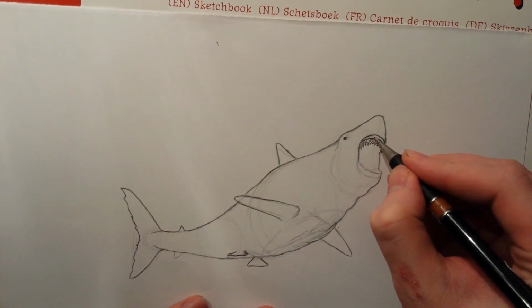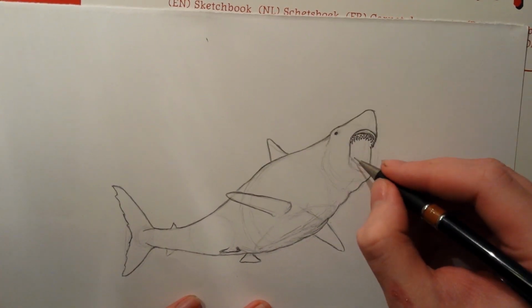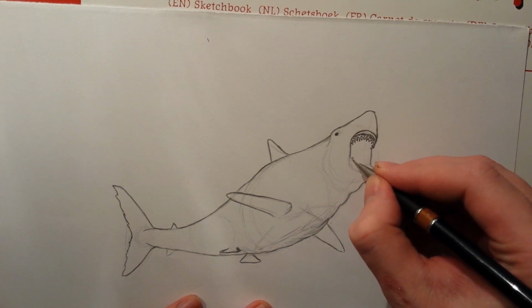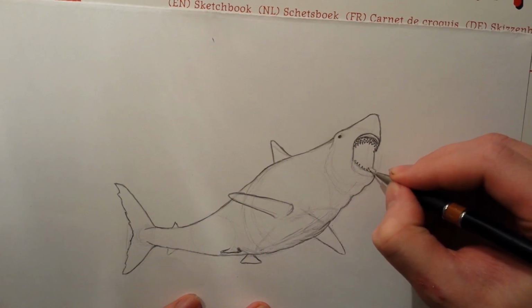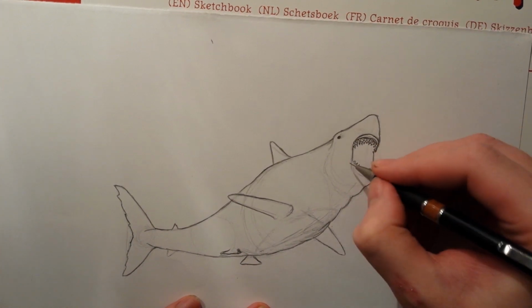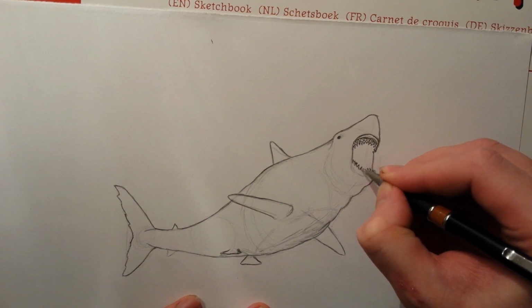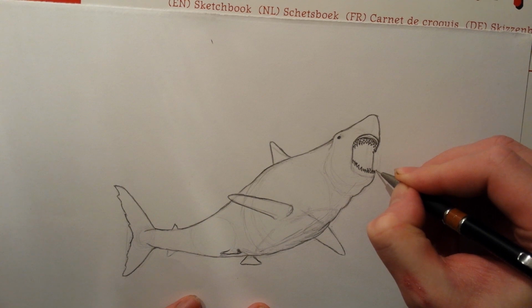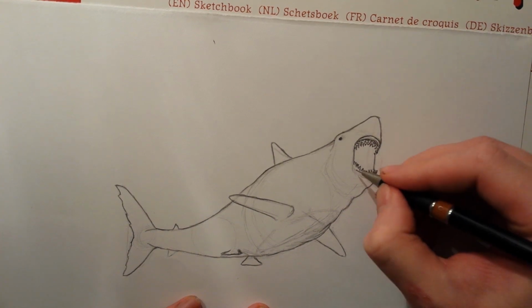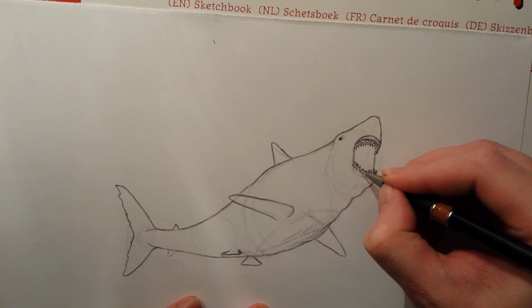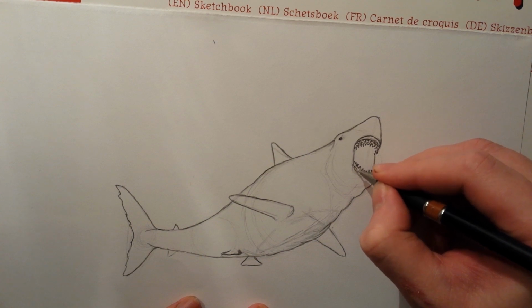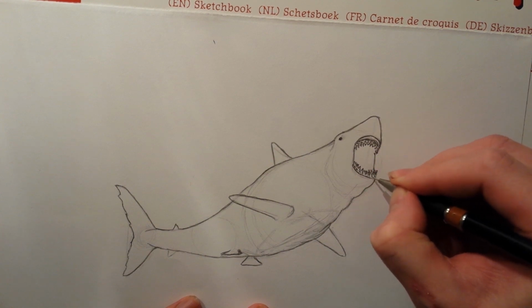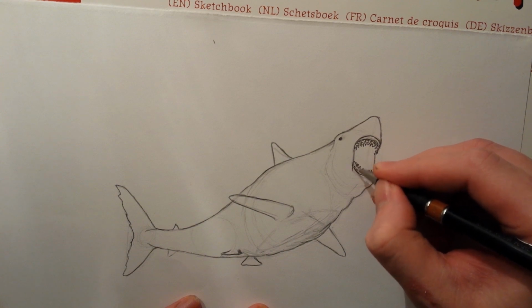And this is actually his gum. And then you just do the same thing over here. Start with the teeth pointing inwards. Then let them point a little bit more in the right direction. And then let them point outwards. And just draw this line again, and then this line again.